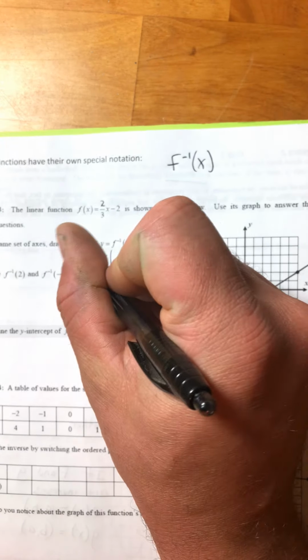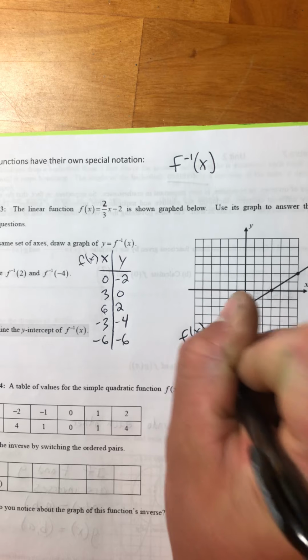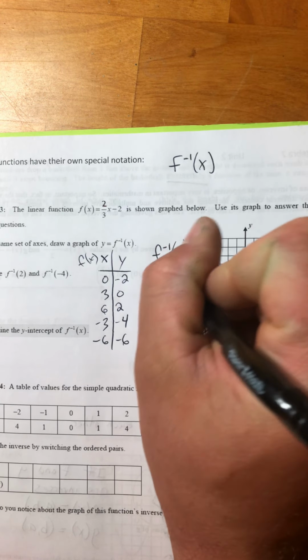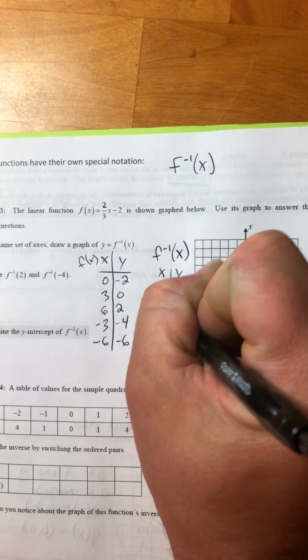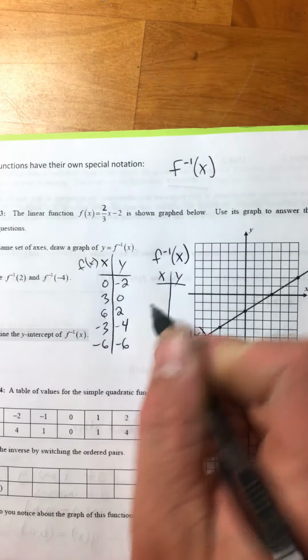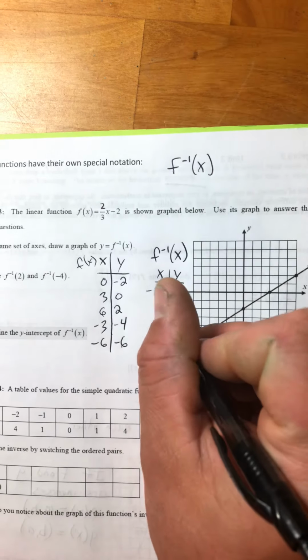Let's say this is f of x. I should label it, this is f of x. If I want to do the inverse, f inverse of x, it's going to be a function, so I can label it. What are my new coordinates? Well, (0, -2) is now (-2, 0). (3, 0) is now (0, 3).